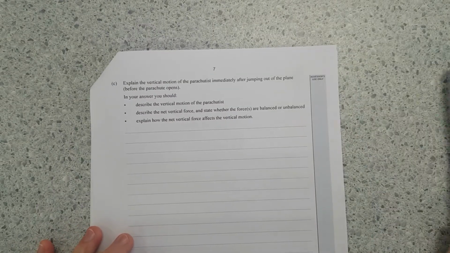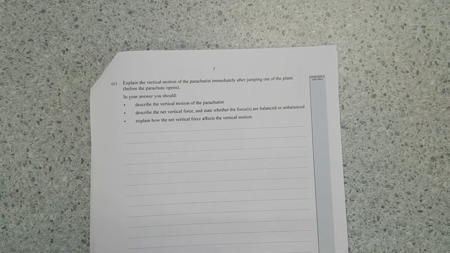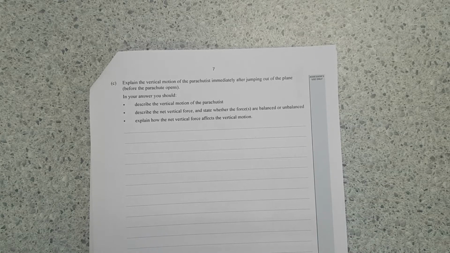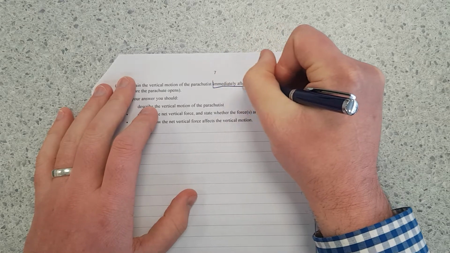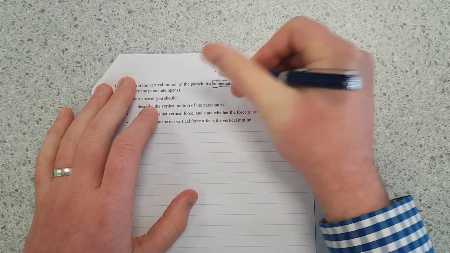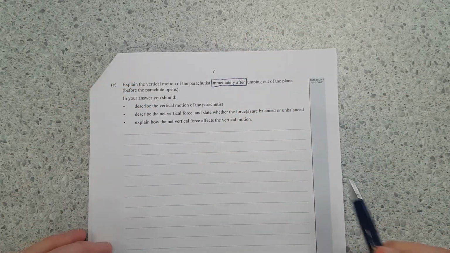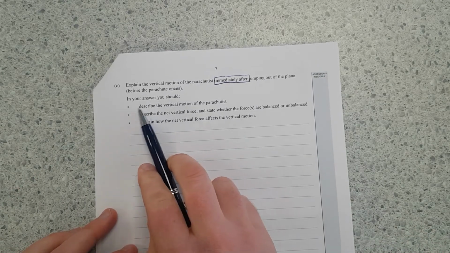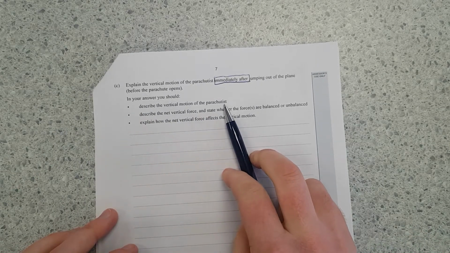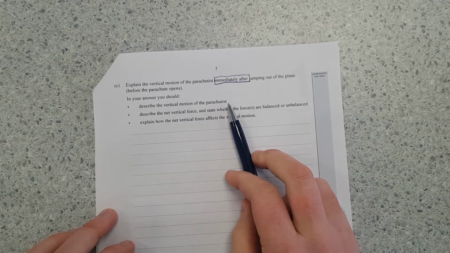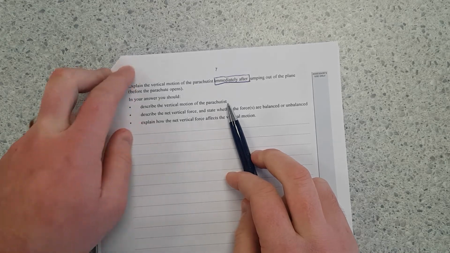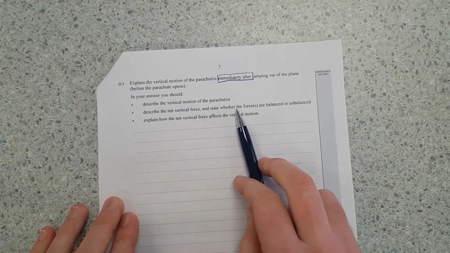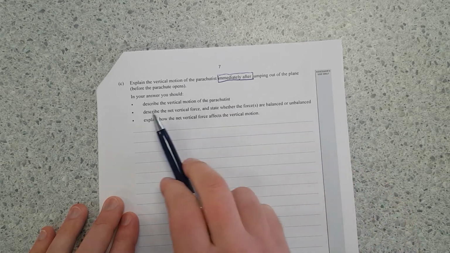Right, next question. Explain the vertical motion of the parachutist immediately after jumping out of the plane before the parachute opens. So just immediately after means they've just launched themselves out and they haven't really sped up much yet. In your answer, you should describe the vertical motion of the parachutist. So what you'd say is they're accelerating due to gravity. So they'll be speeding up. Describe the net force and state whether the forces are balanced or unbalanced.